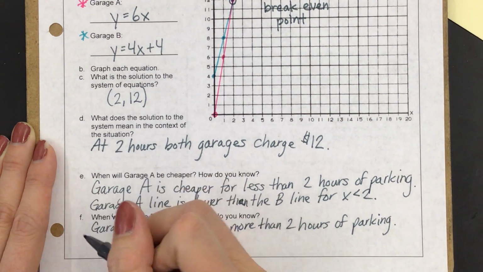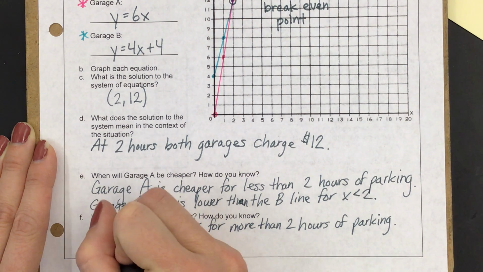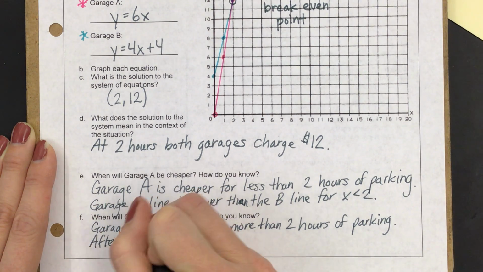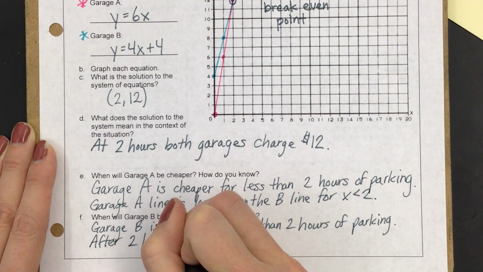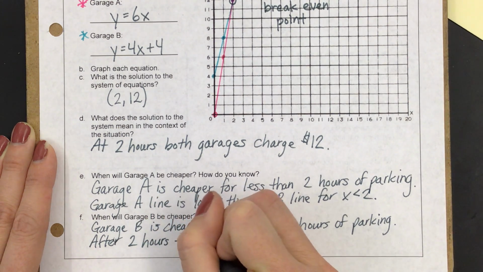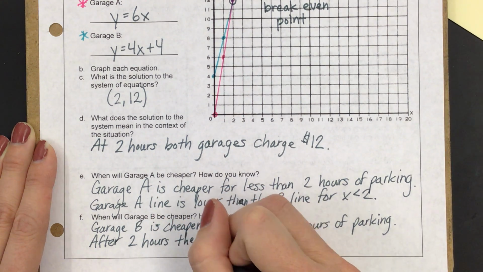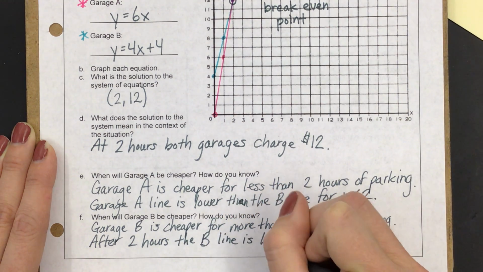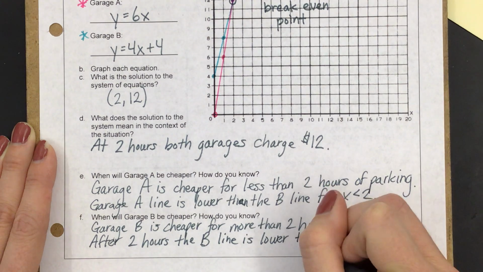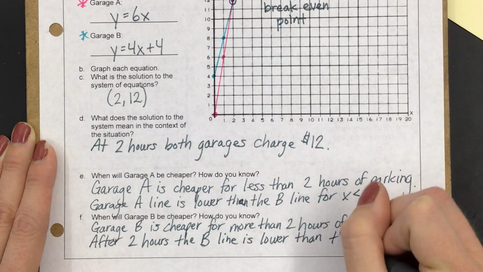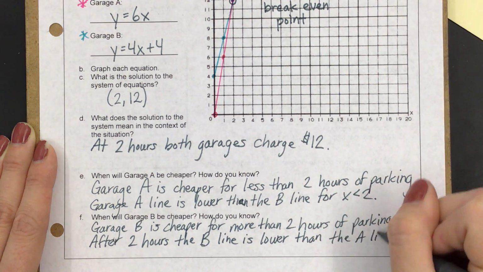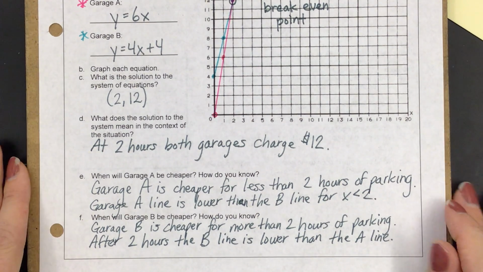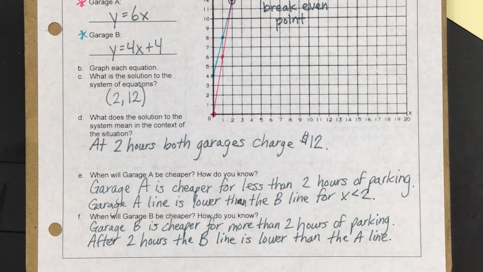And again, we can see that after 2 hours, the B line is lower than the A line. Okay. So what you're really considering is, how long am I going to be parked here?